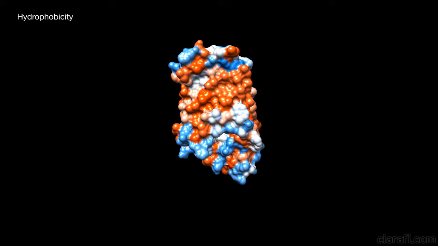Chimera can be used to display the hydrophobicity of a molecule's surface. The default is a red, white, blue color scale, where red is hydrophobic or water repellent, and blue is hydrophilic or water attractant. Visualizing the hydrophobicity may help the viewer better understand the function, localization, or behavior of a particular molecule.